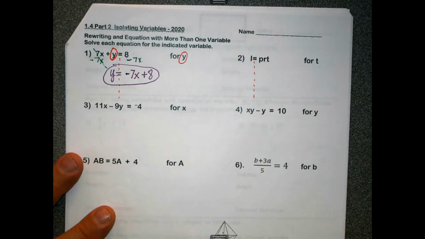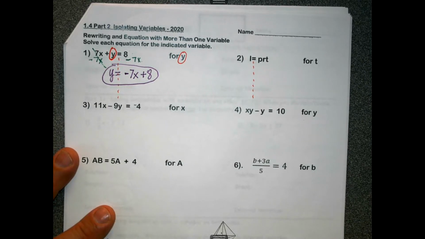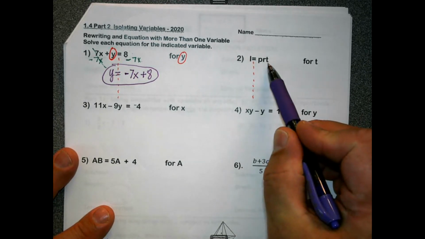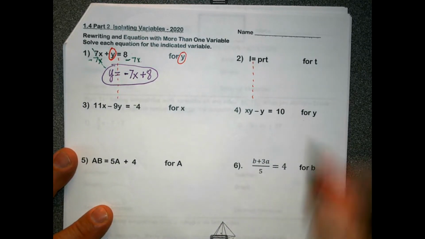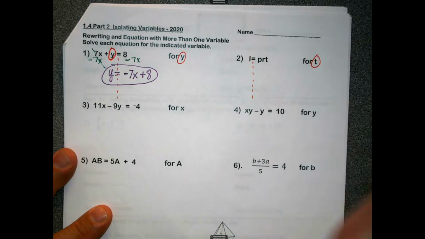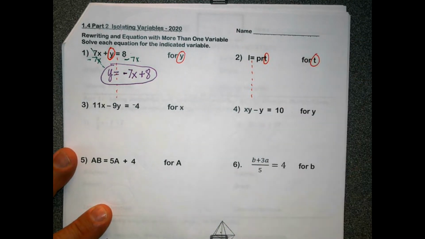Number two. What formula is this? Is this principal rate time? I don't know. Anyway, it says solve for t. So I'm going to circle my t. I need to get that guy by itself.